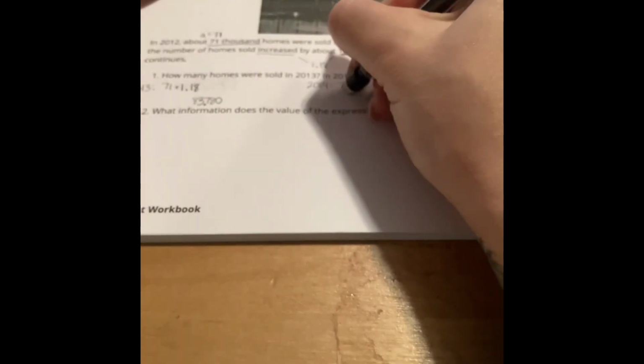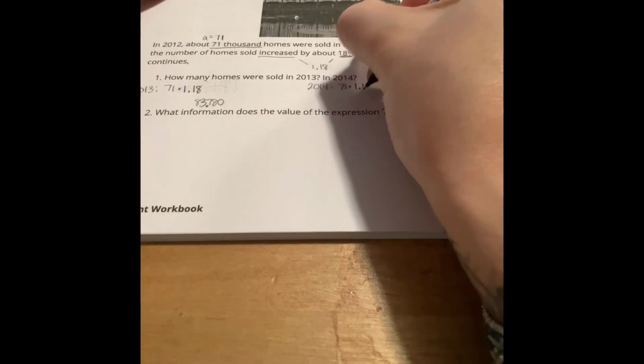Which is equivalent, because we're measuring in thousands, to 83,780. So that same idea goes for here. There are 2 different ways you can do it. You can take your initial amount of 71,000 and multiply it by 1.18 to get 2013, and then by another 1.18 to get 2014.